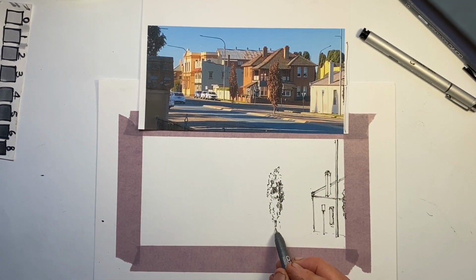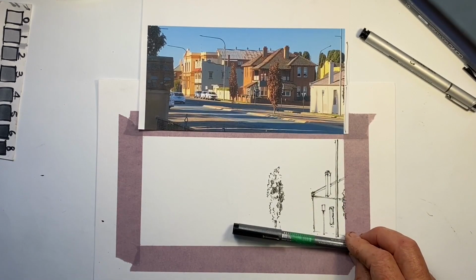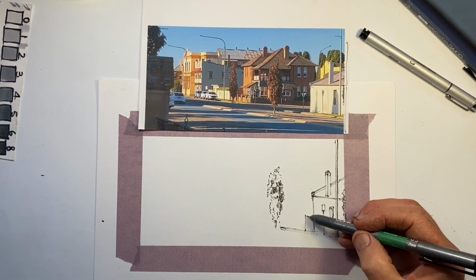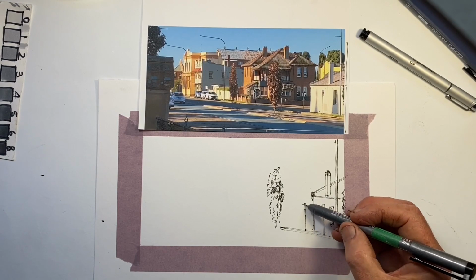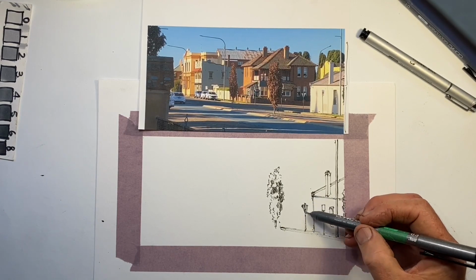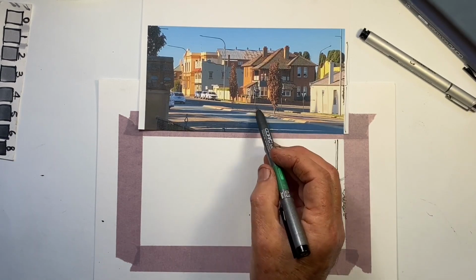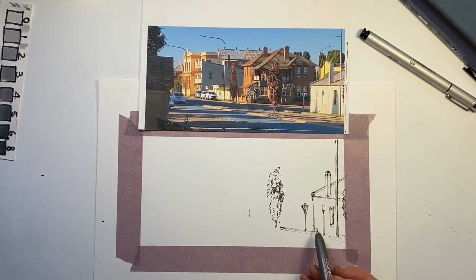So I probably didn't start this in the most helpful way. A scene such as this, I would normally start approximately in the middle with whatever object gave me the most chance of doing something that's accurate from a proportion and scale point of view. But I started with the tree because it was sort of in the middle of the view of the house, which is central to the scene.